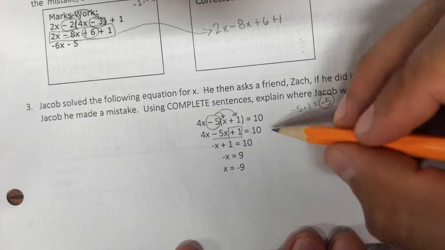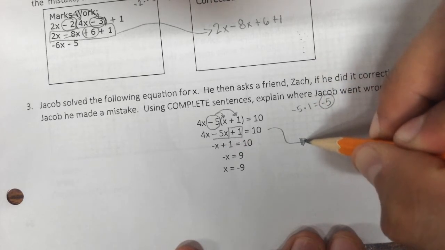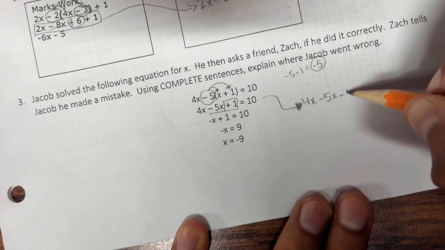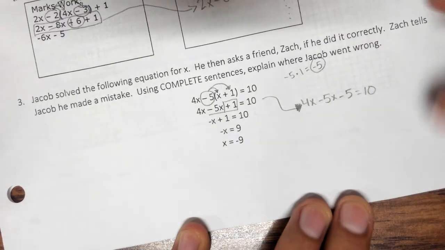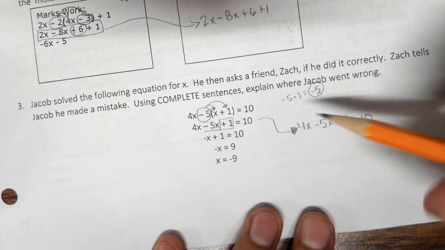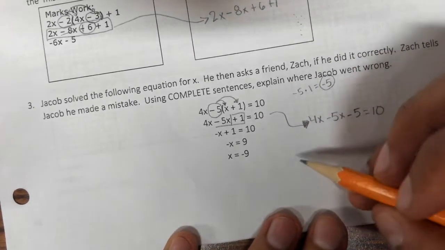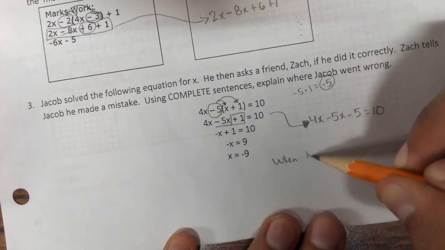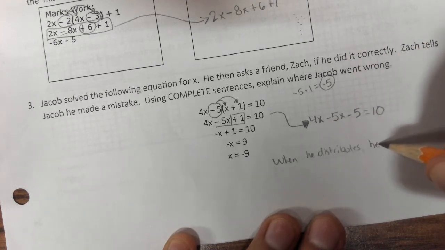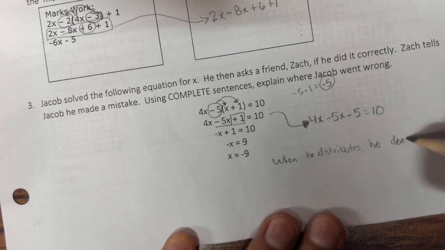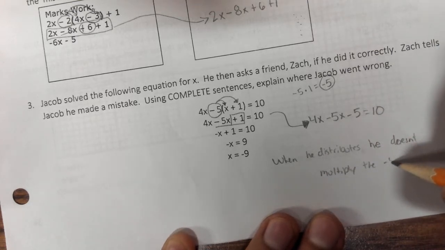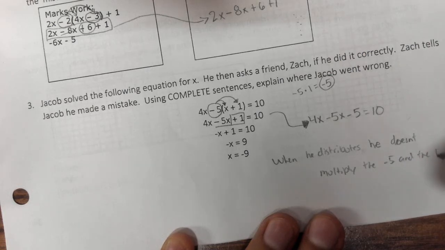So what he did is he just brought the 1 down, which is the mistake. So again, if we were correcting this, we would say your step should have been 4x minus 5x minus 5 equals 10. That should have been his step, and then from there he would combine like terms and do everything else the same. It says to use a complete sentence, so you could say something like, when he distributes, he doesn't multiply the negative 5 and the positive 1 correctly.